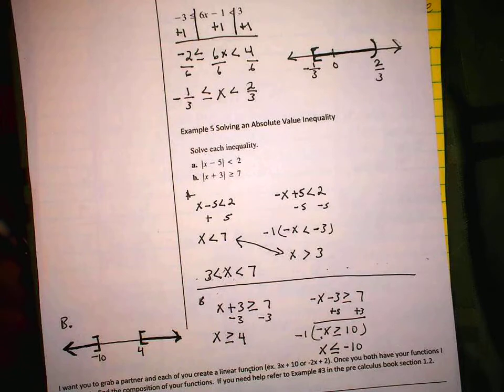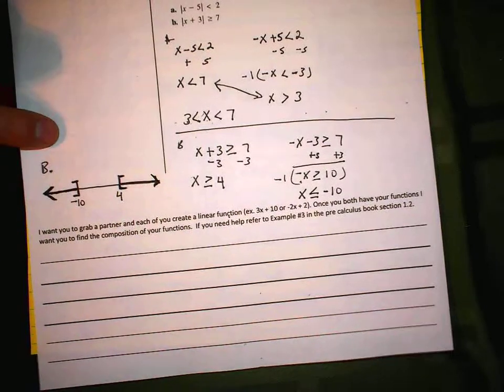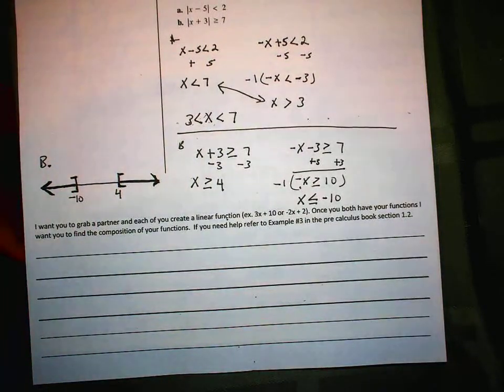Alrighty? Awesome. So your final example right here, guys, is to grab a partner and create a linear function, like example 3x plus 10, or negative 2x plus 2. And once you both have your functions, you're going to write a composition of your functions. If you need help, you need to look at example number 3 in the pre-calculus book, section 1.2.